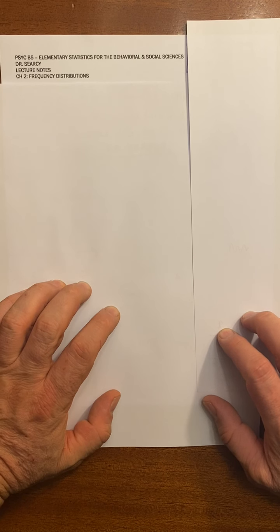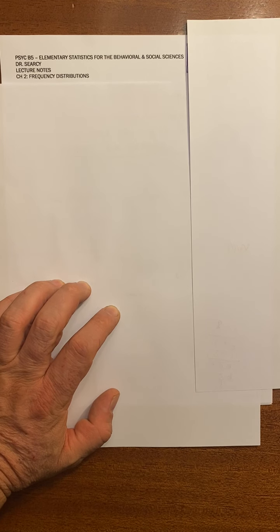And the title of this chapter is Frequency Distributions. Basically what we're going to show you here is once you have obtained data, how do you go about organizing it so that you can summarize it? Let's start off thinking about an example of some data that we've collected.